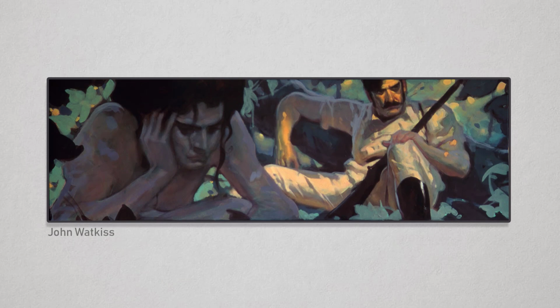John Watkiss was a really good painter. He knew this information so well that he could exaggerate it and bend it to his design sense. I mean, look at the difference between warm and cool in this painting.